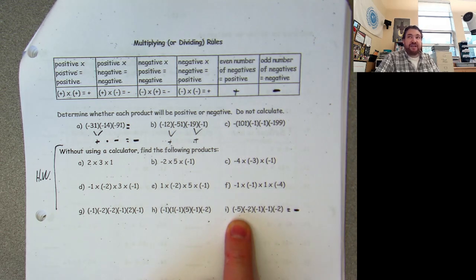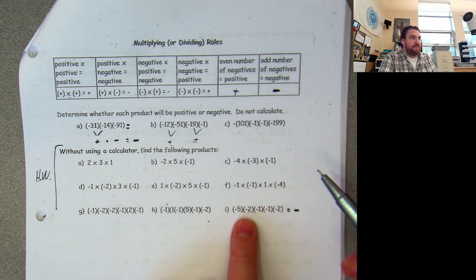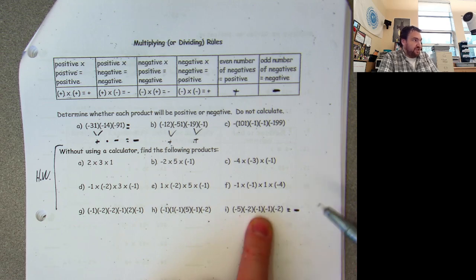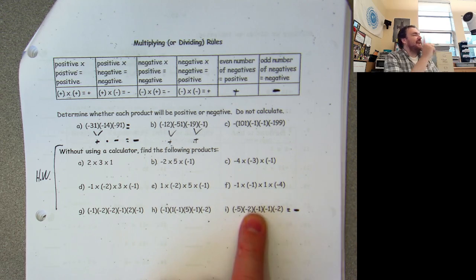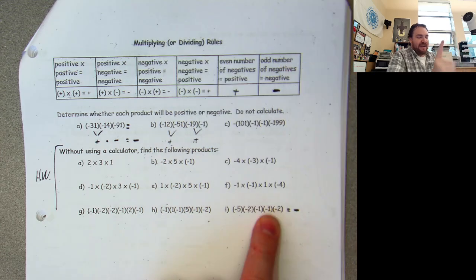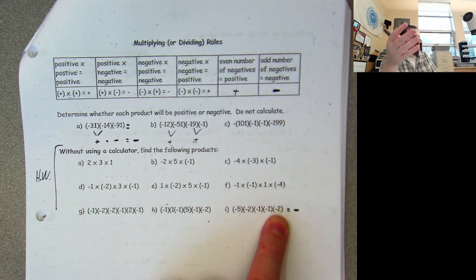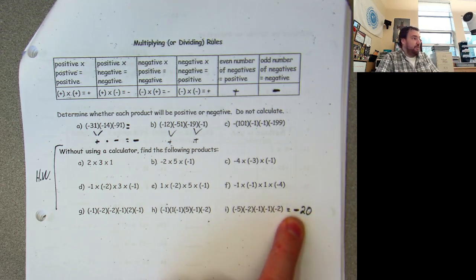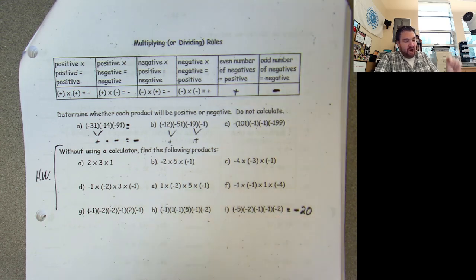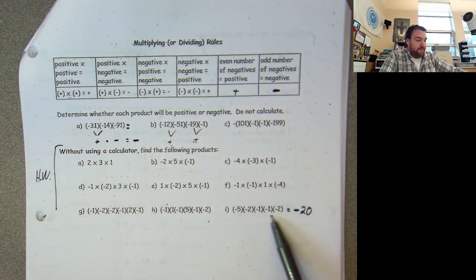So just at the outset, toss that negative there once you've established that your final answer is going to be negative. And now we don't have to worry about it. Now we can just go ahead and multiply everything else together. 5 times 2 is 10. Multiplying by 1 doesn't change anything. 10 times 1 is 10. 10 times 1 is 10. And now 10 times 2 is 20. And I had that negative that I tossed out there before because I've got an odd number of negatives being multiplied together.